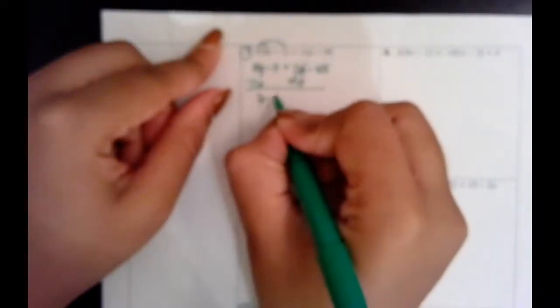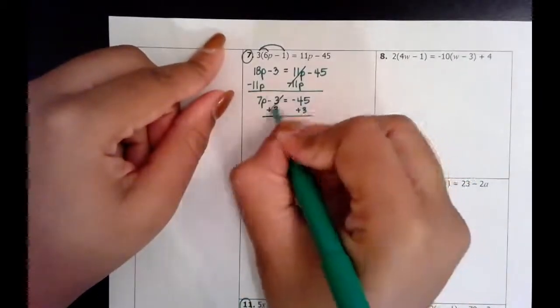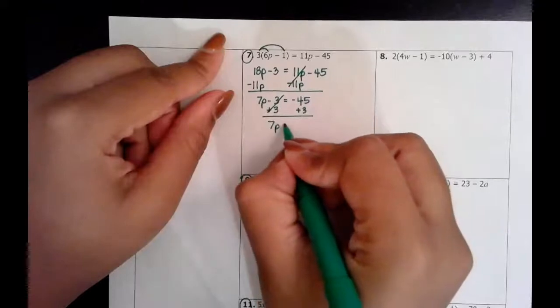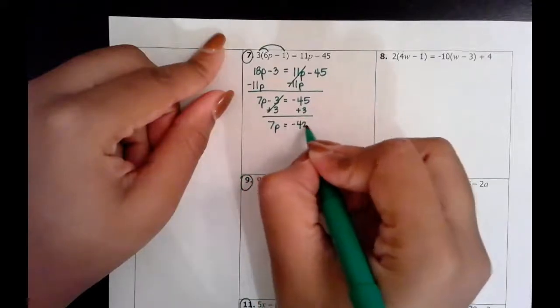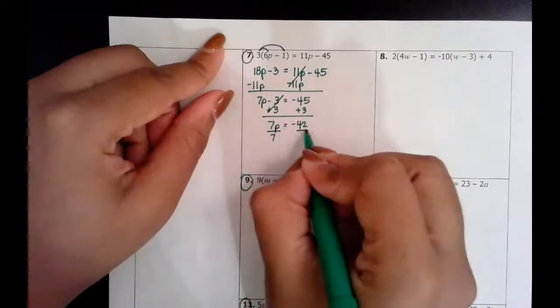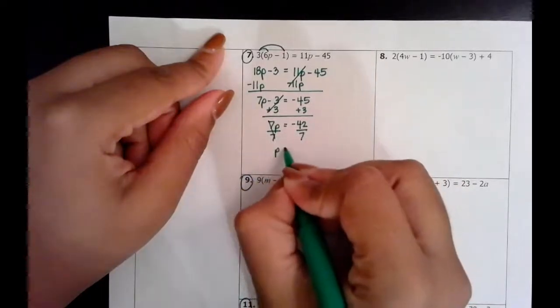That leaves me with 7p minus 3 equals negative 45. Do not drop the signs, okay? Double check your signs. Add 3 to both sides. 7p equals negative 42. Divide by 7. P equals negative 6.